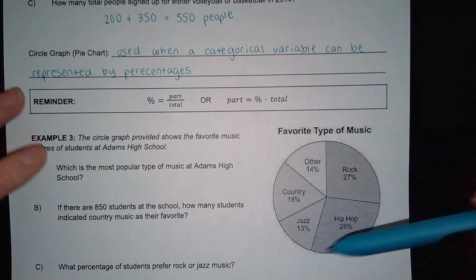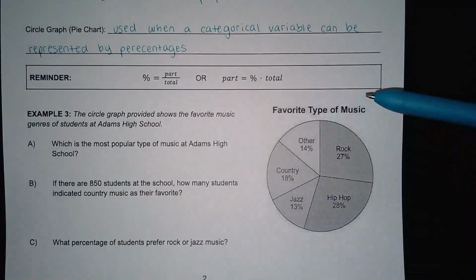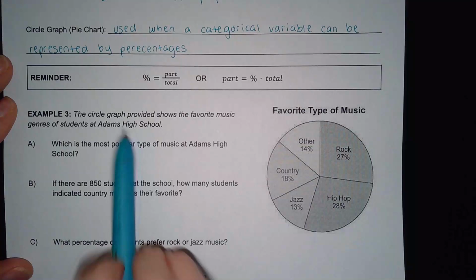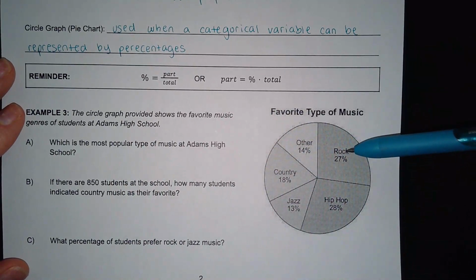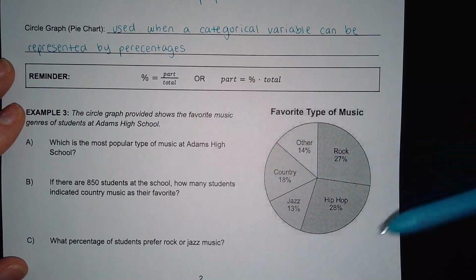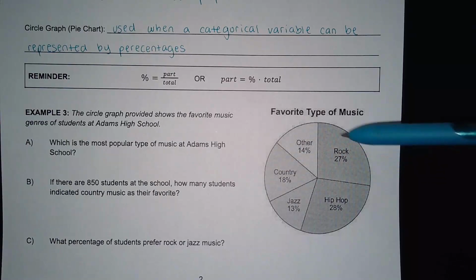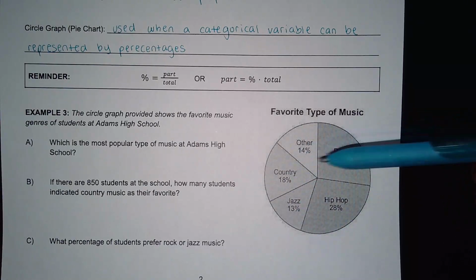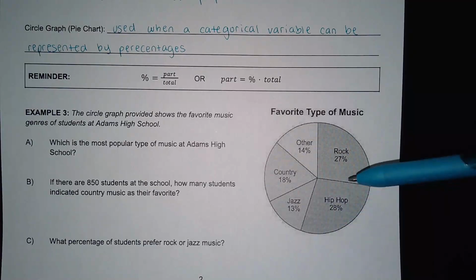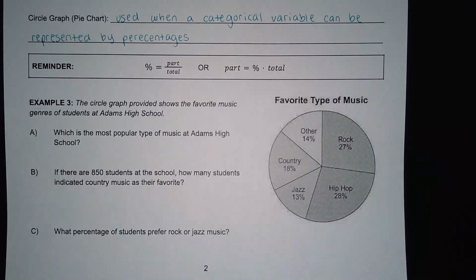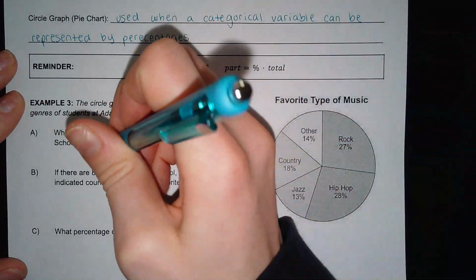So what we see here is we have some categories. We're looking at our favorite type of music. The circle graph shows the favorite type of music genres of students at Adams High School. So we see categories like rock and hip hop and jazz and country. And we see that those categories are given a percent. So what percent of the students prefer rock, or what percent prefer hip hop? A asks us which is the most popular type of music. Well, that would be the highest percentage. The highest percentage of students like hip hop.